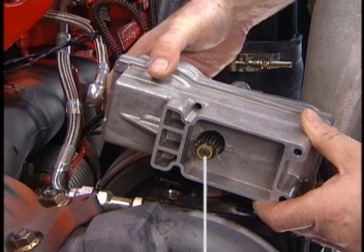Inspect the pinion gear on the actuator for seizure, excessive wear, or damaged teeth. Replace the actuator if the pinion gear is seized, teeth worn, or damaged.